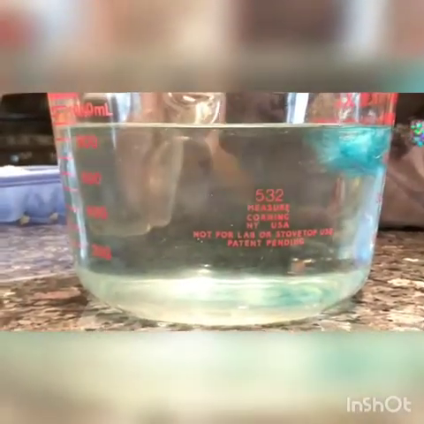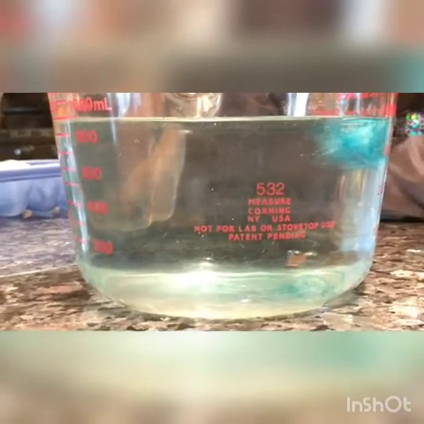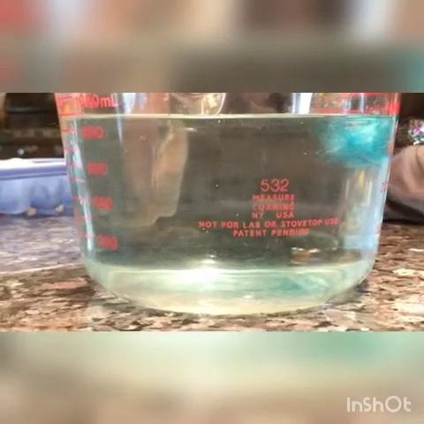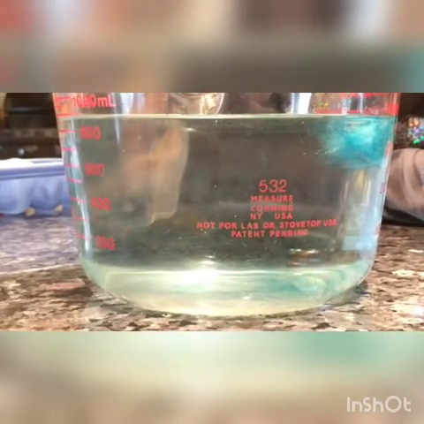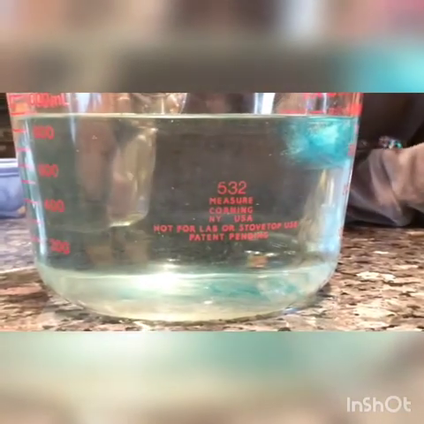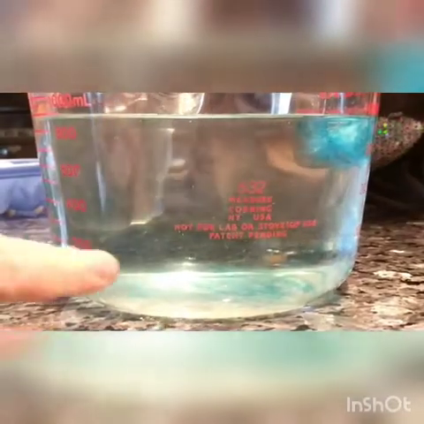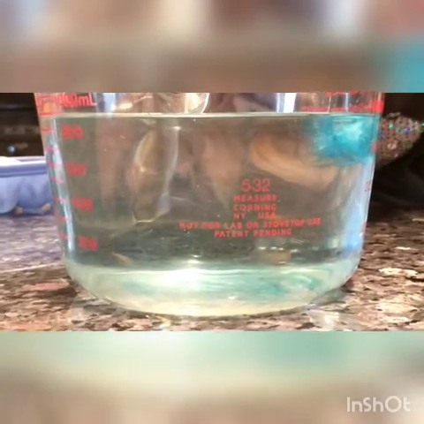So as the ice cubes are melting, that cold water is starting to sink down to the bottom, below the room temperature water. This is really kind of cool. It's like smoke going down to the bottom. It looks kind of like smoke hanging out down at the bottom.